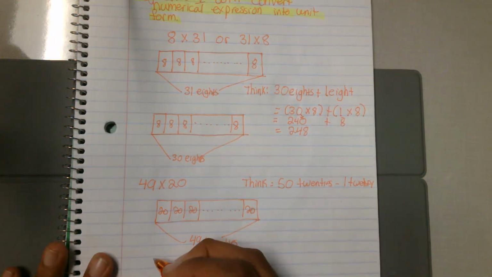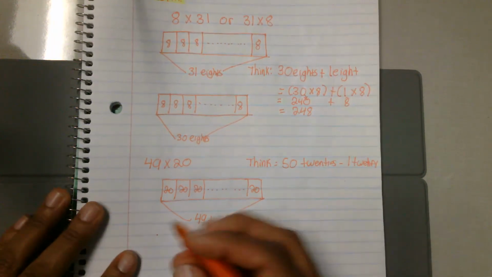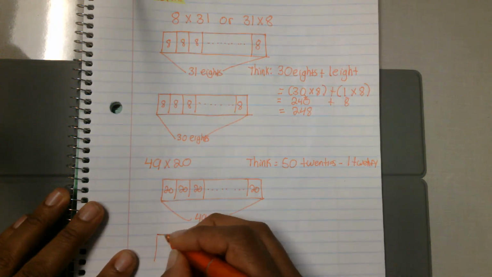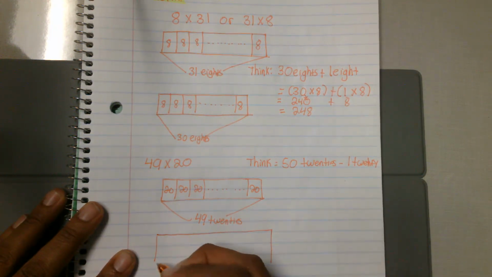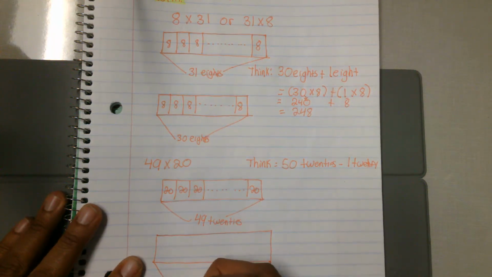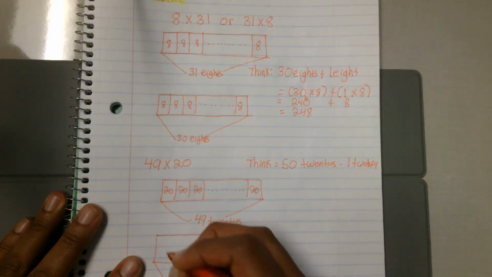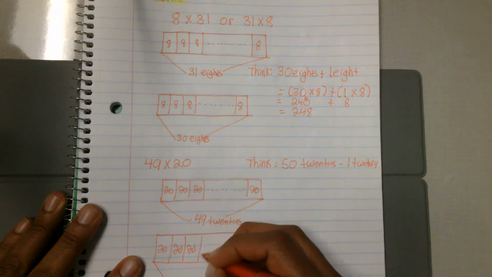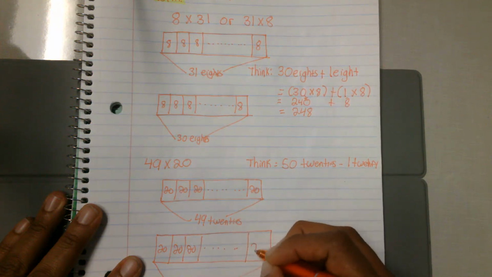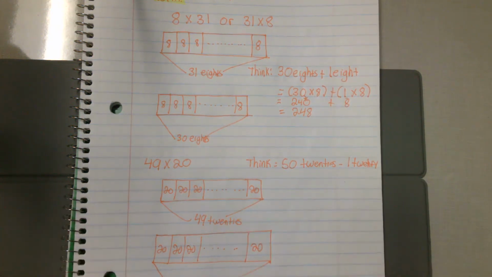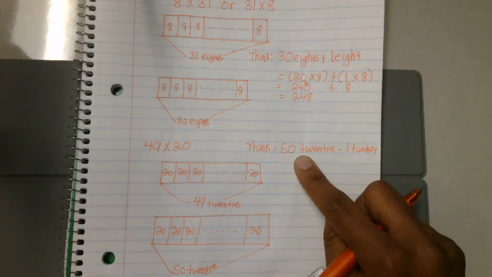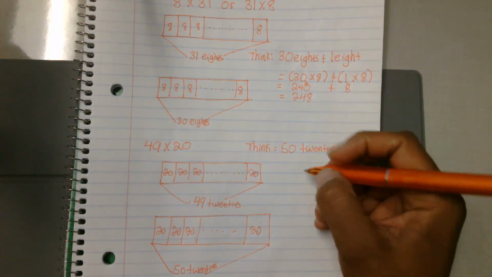Okay, so that's what our original problem is. But we're going to think of it, like we said, as 50 of them. So I have to go a little bit longer than that one. We're going to think of this as 50 20s, and then your dot, dot, dot, and then your 20s there. We're going to think of it as 50 20s minus 1 20.